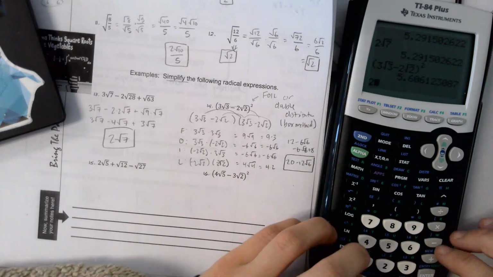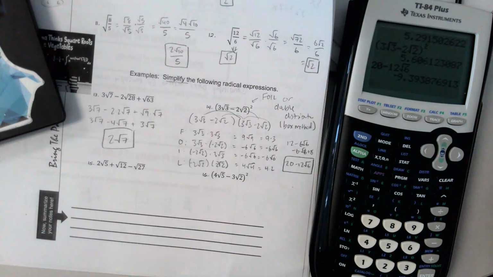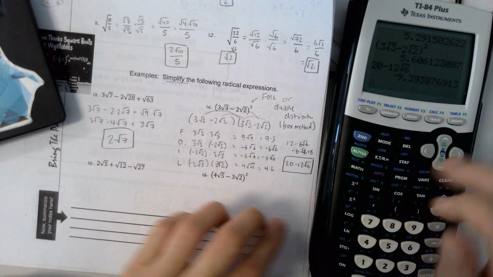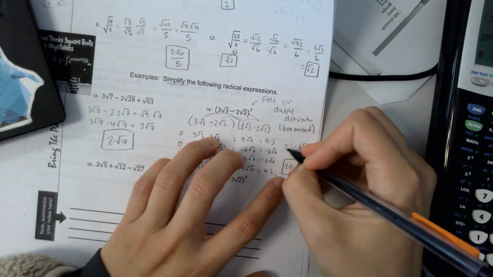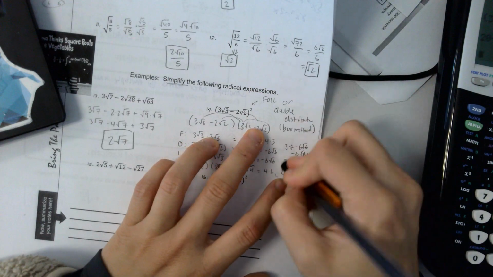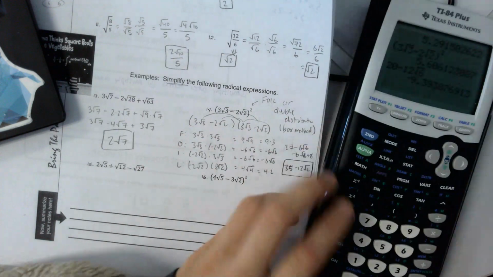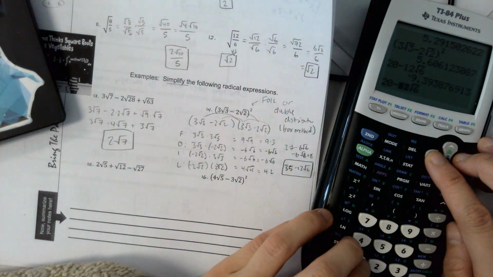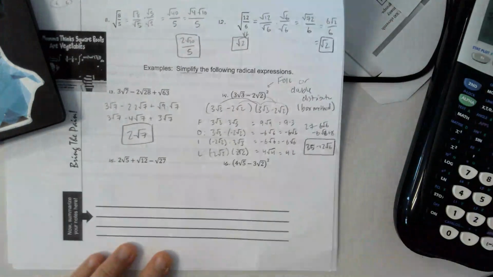And then 20 minus 12 root 6. Oh, okay, so I messed up somewhere. So, oh, that's 27, not 12. 27. So 27 plus 8 is 35. There we go. Awesome. 35 minus 12 root 6.